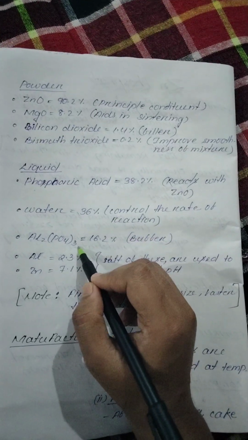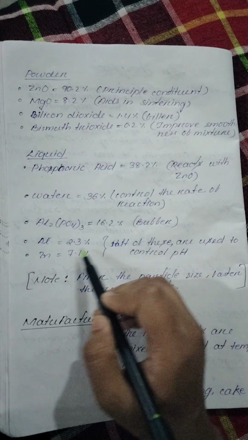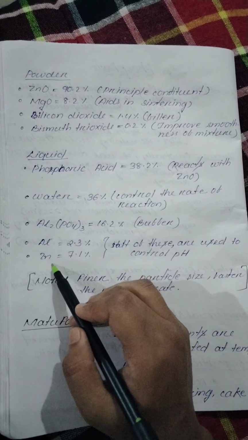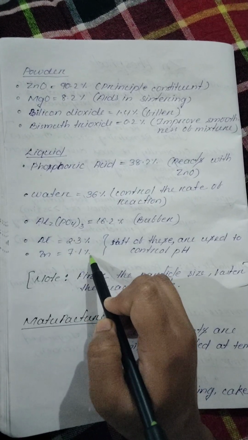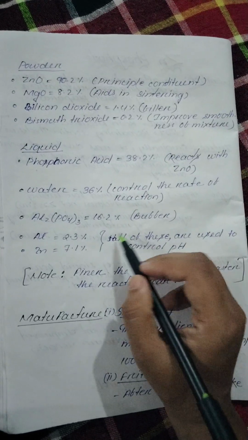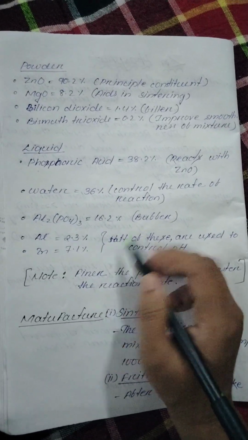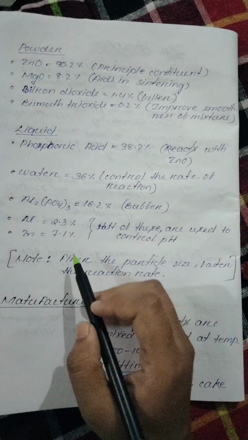Aluminum phosphate, 16.2%, acts as a buffer. Aluminum 2.3%, zinc 7.1%. Salts of these are used to control pH. Aluminum and zinc phosphate are used as pH controllers.